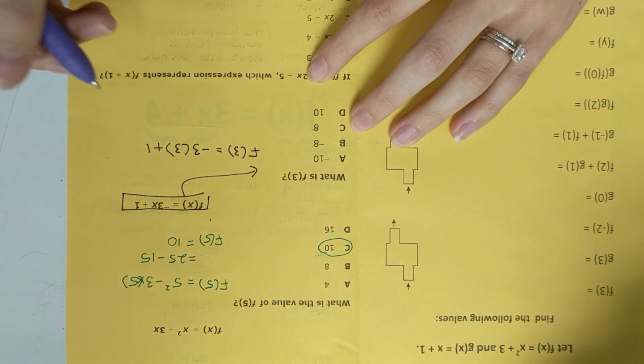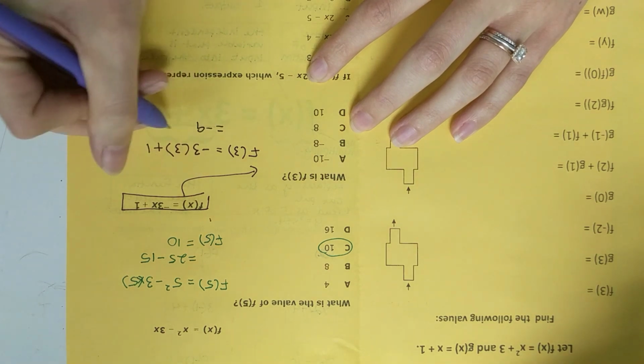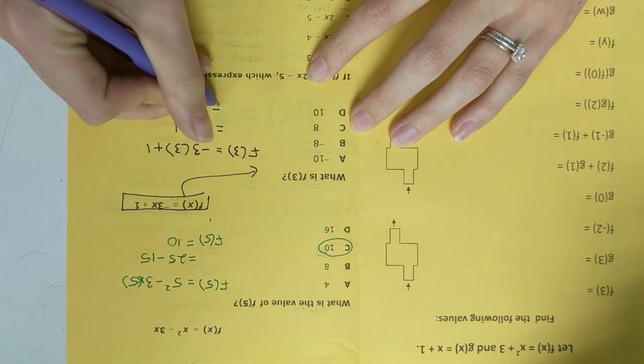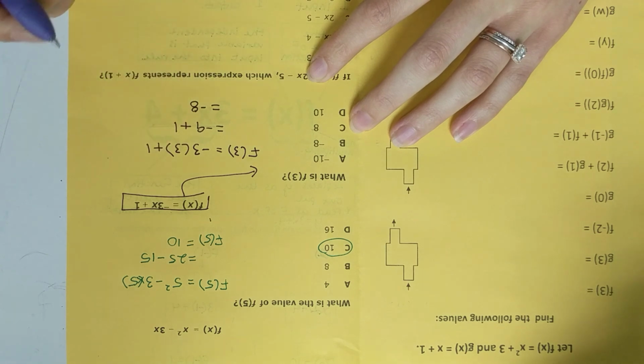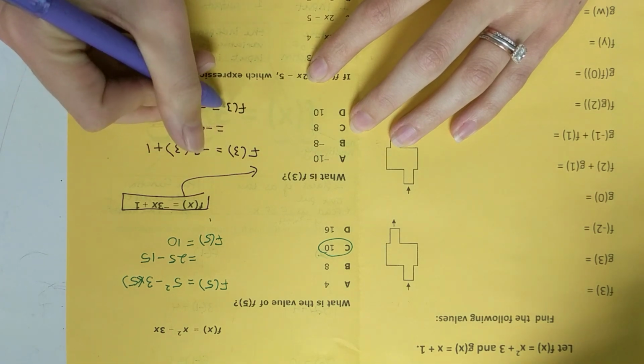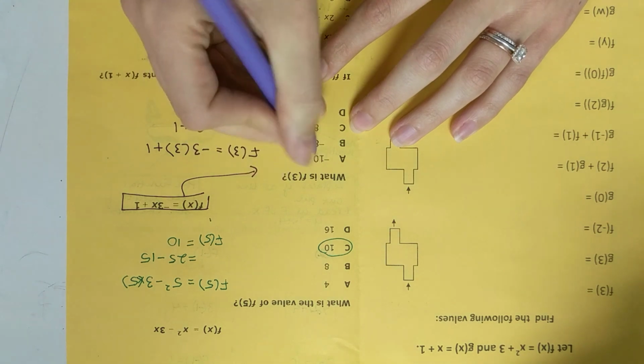So negative 3 times 3 is negative 9, plus 1 is negative 8. So f of 3, when I input 3, my output is negative 8.